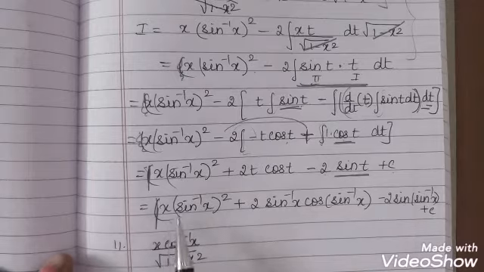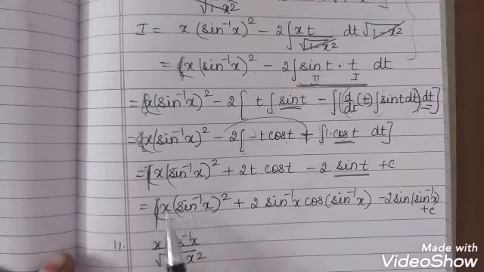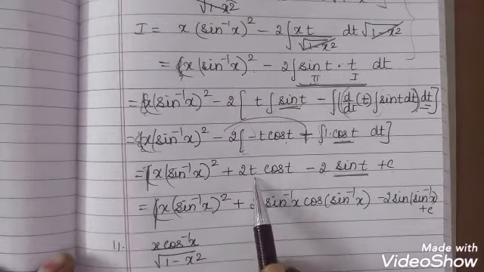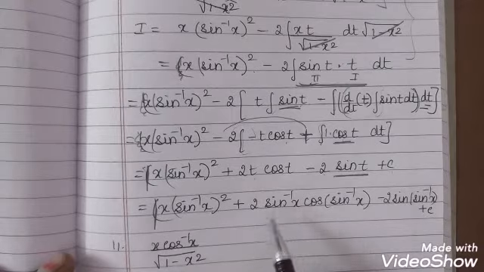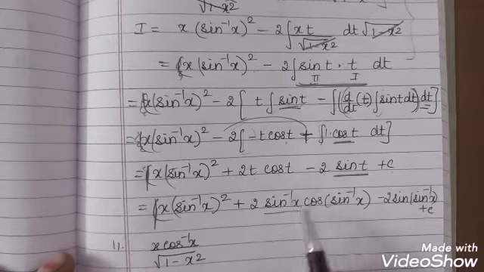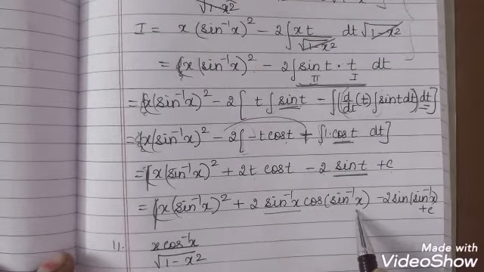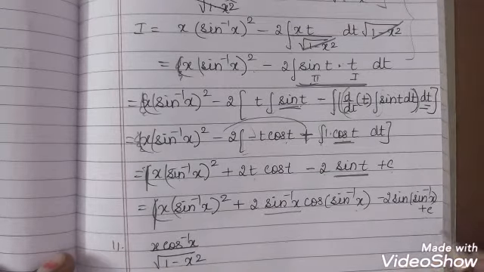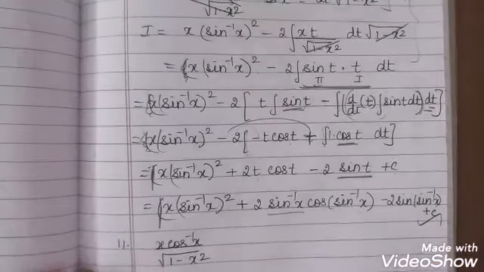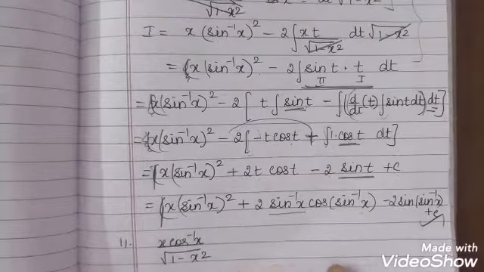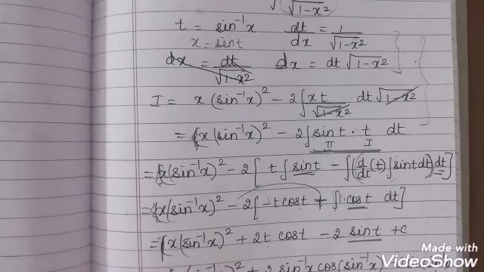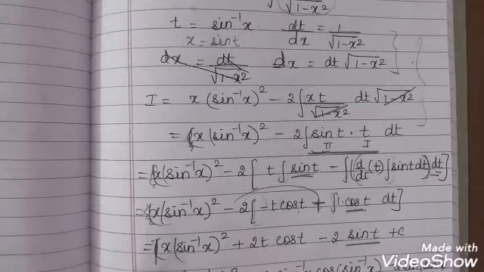Got it? So how do I write here? x into (sine inverse of x) the whole squared plus, now substitute the value of t. What is your t here? 2 into sine inverse of x, cos of sine inverse of x, minus 2 into sine of sine inverse of x, plus a constant. Is it clear to all of you here? Okay, just do it minutely and patiently. You will be able to understand this one here by parts. Okay, another important one.